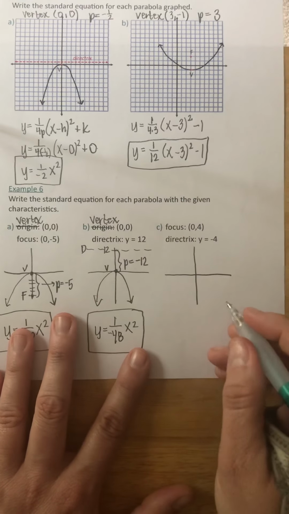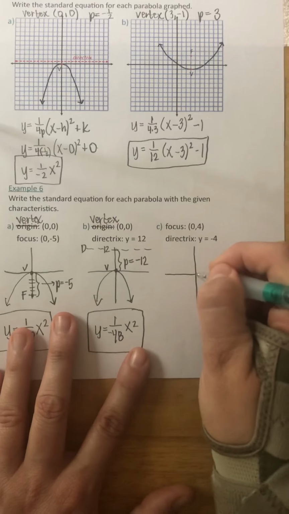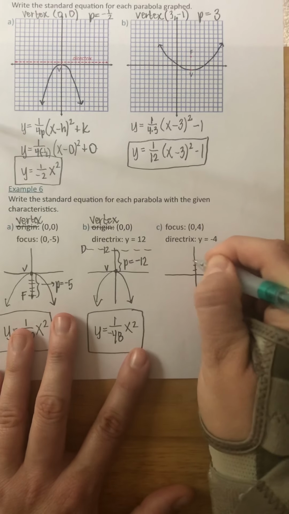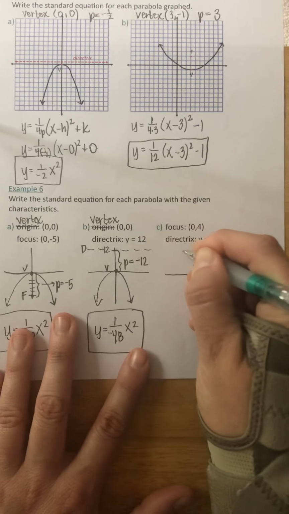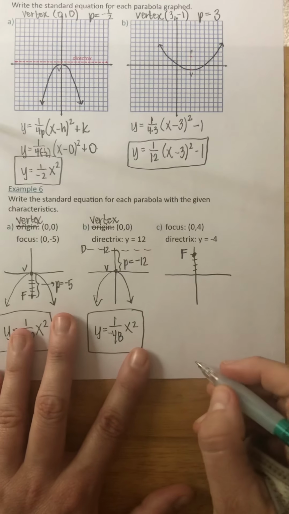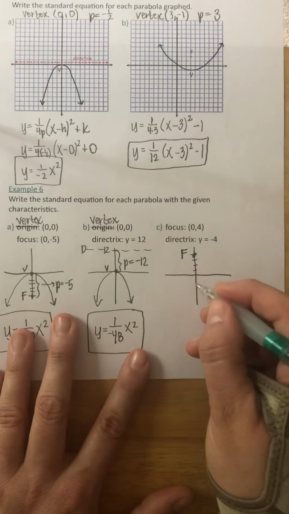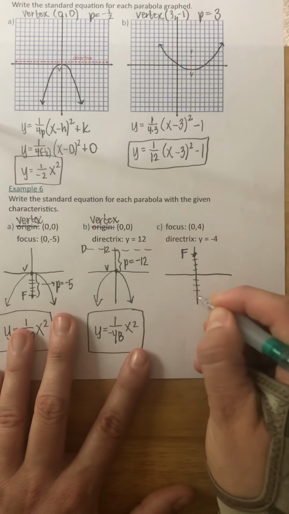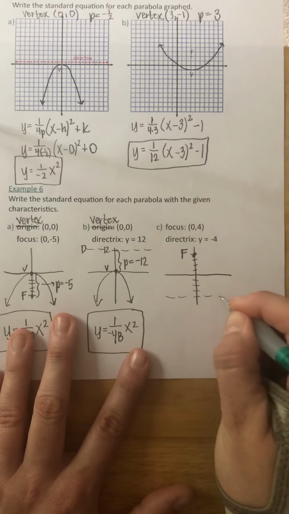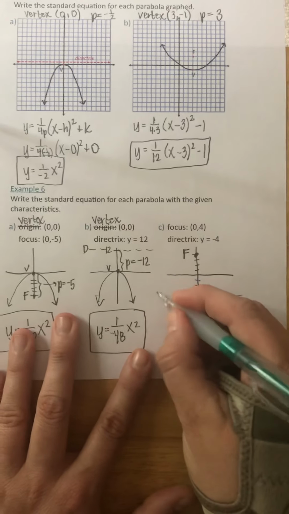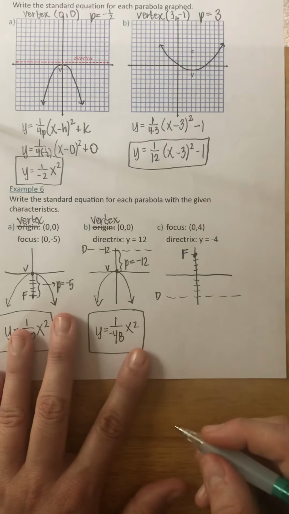We have a focus at 0, 4. So right here, there's our focus. We have a directrix, a horizontal line at -4. So right here. Now what didn't they give us this time? Well, they didn't give us the vertex.